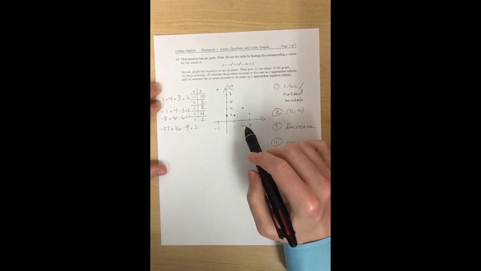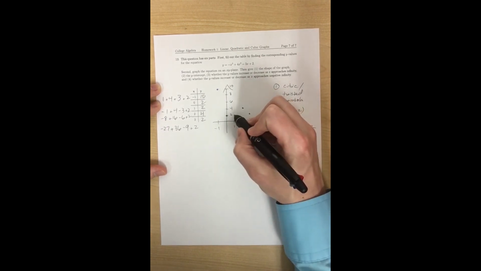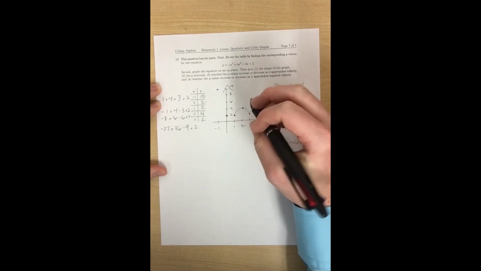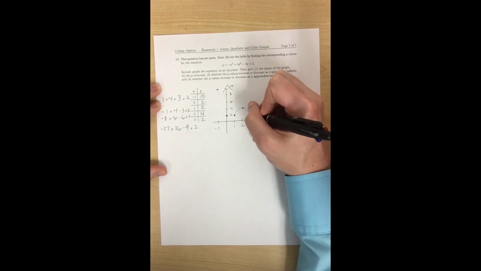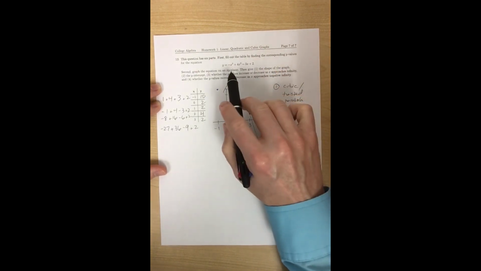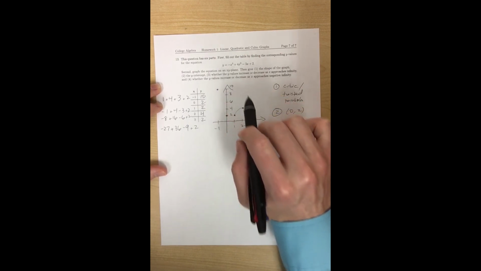Okay. It looks like we're getting a rounded shape here. And from here on out, it's just going to keep going down. The reason I know that is because, again, this is cubic. The highest power of x is 3, and the coefficient is negative.